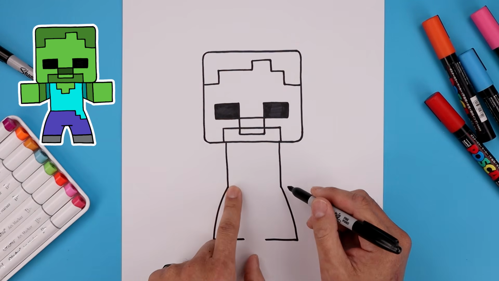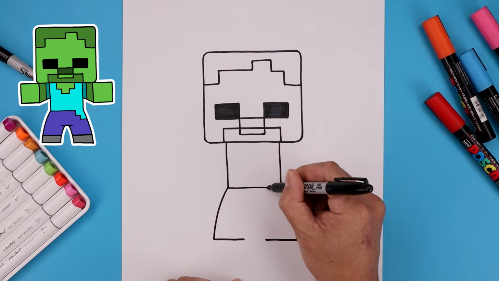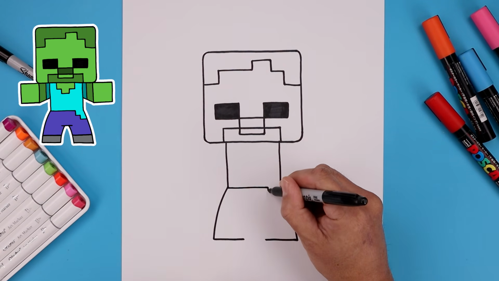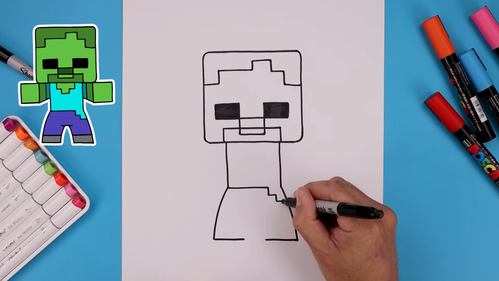Let's go back up to the hips and draw the bottom edge of the shirt. Starting on the left, we're going to come straight across to right about here. Let's add that tear, coming down, out, down, and then back out.